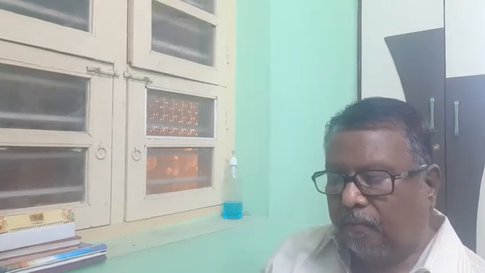Coming to the midbrain, the midbrain consists of cerebral peduncles, tectum, superior and inferior colliculi. All this comprises the middle brain, that is the midbrain.